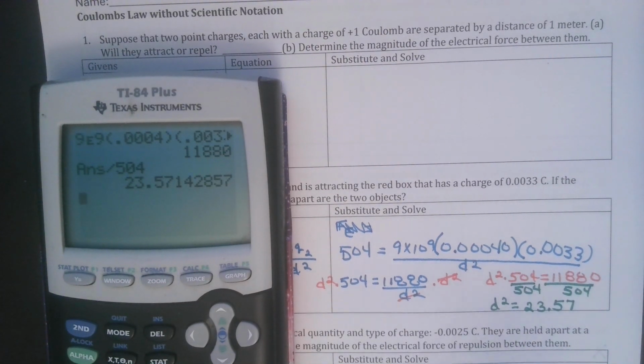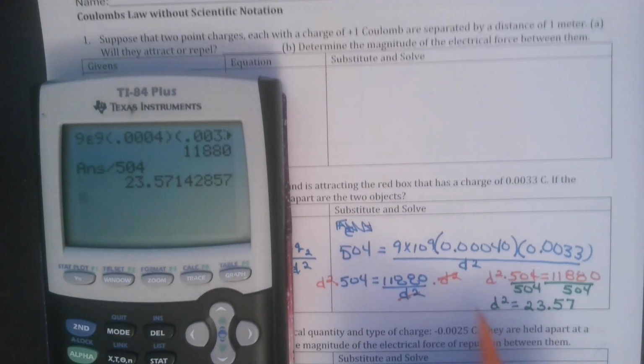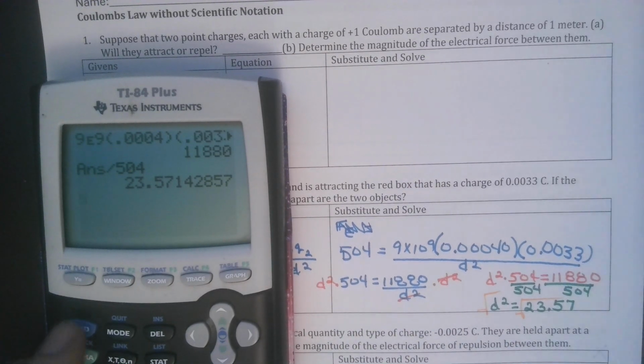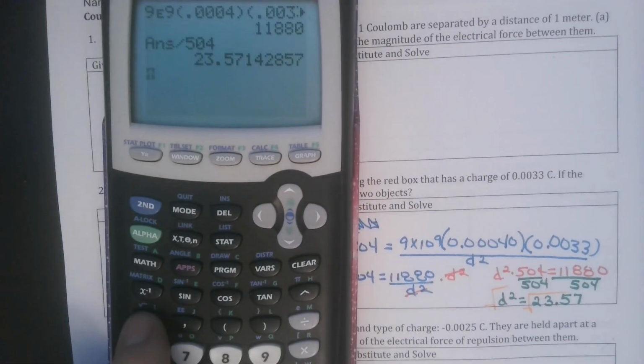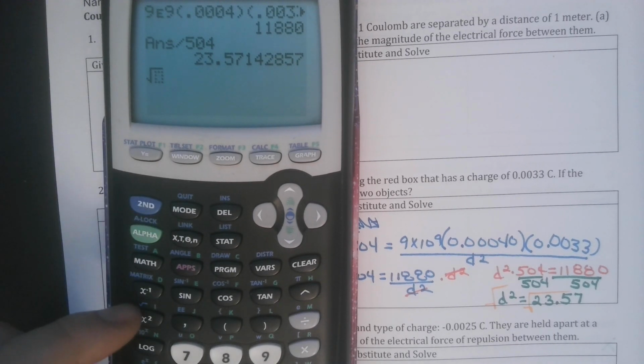And I'm going to take now the square root of both sides, and that's how I will solve for d squared. So take the square root. Second square root is right here. And it's the same on the TI calculator, so second square root. Find this square root on the other calculators. You don't have to press second for that one.